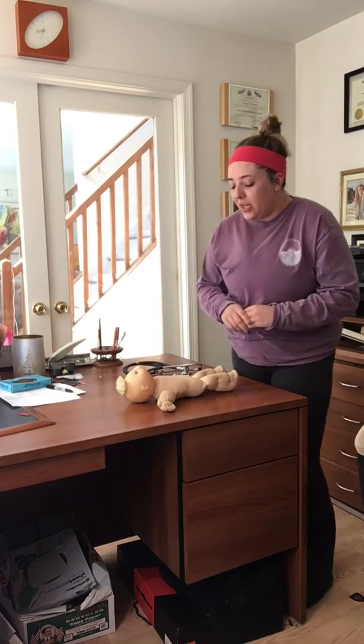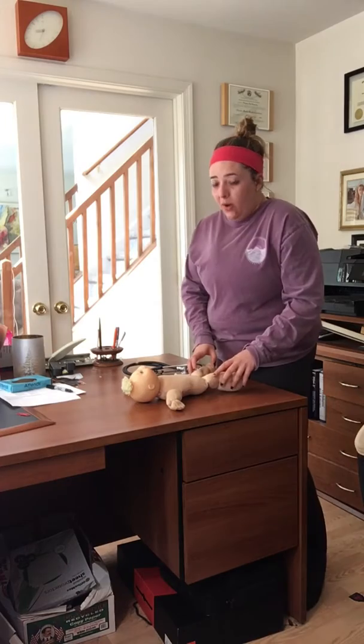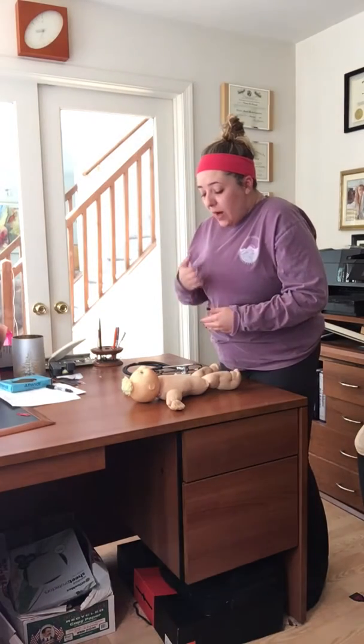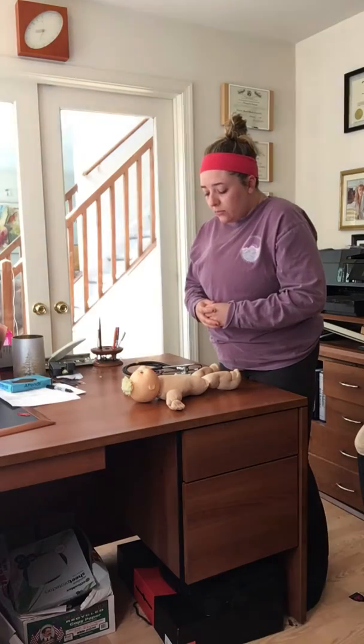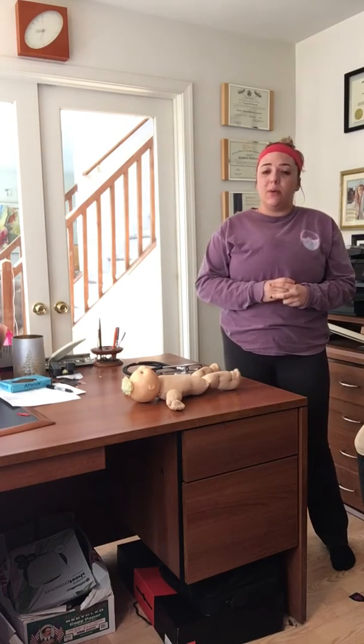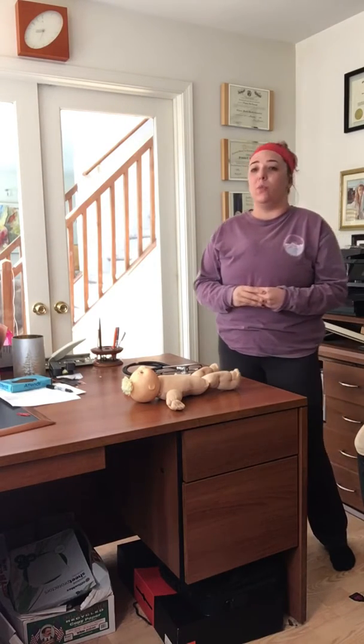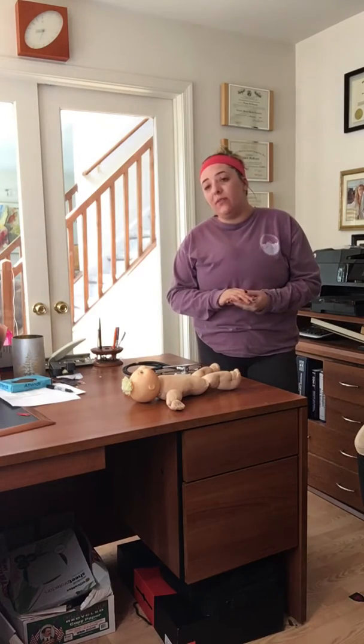Then I would check respirations. So I would go ahead and watch the chest rise up and down. I got 42 breaths per minute. Normal respiration range is 30 to 60 breaths per minute. Everything seems to be stable there as well. The gestational age of him is 38 weeks.